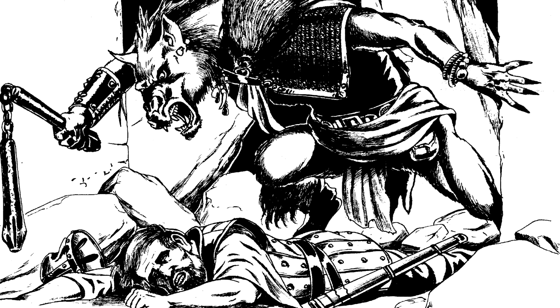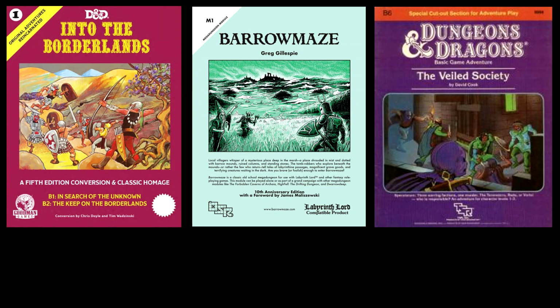Adventures like this are also great for importing pre-written module content from DriveThruRPG and other sources. That's basically what I've done in my campaign with Keep on the Borderlands, the Barrow Maze, and the Veiled Society, to name a few. What I've done is I've incorporated these different modules and adventures into my world, homebrewed them to make them fit, because obviously not all the lore and story stuff fits. And what that's done is quickly improve the quality of my game, making for a more complete and exciting world to adventure in.